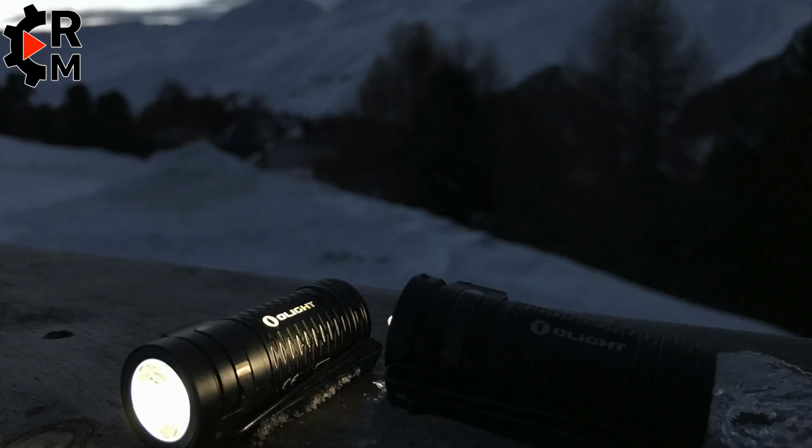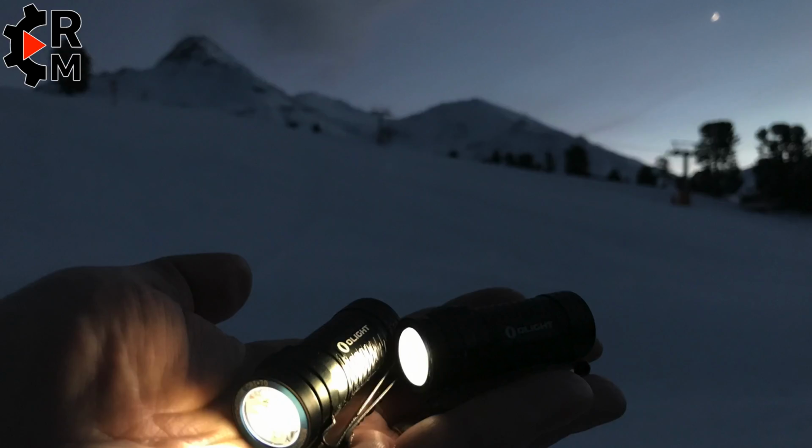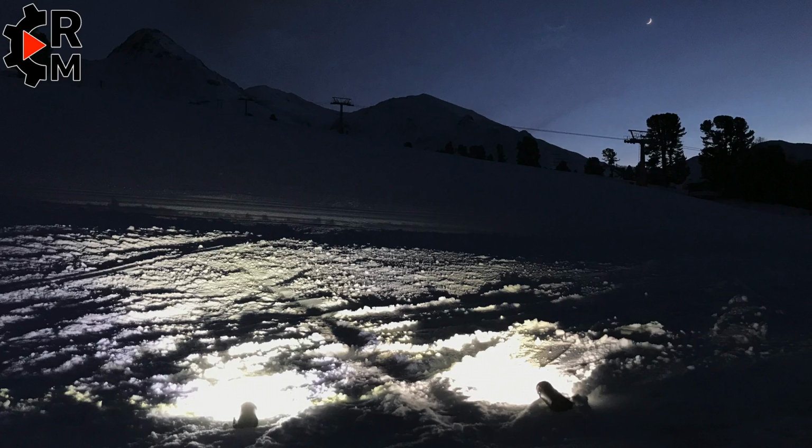The quality is very high, the coating is very good, so as usual Olight has done everything right. What I do not like about this flashlight is the charging of the battery with the micro USB port, but that's the only criticism I have. Everything is okay with this light.